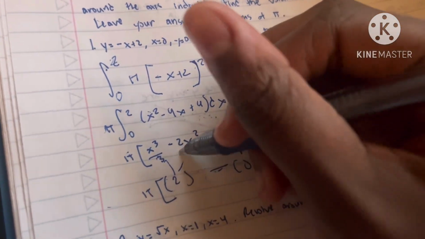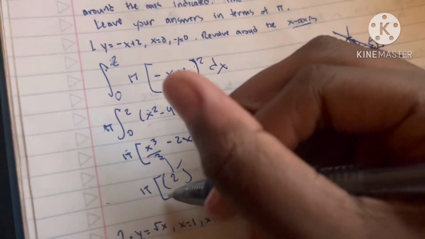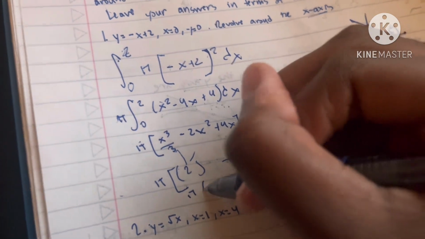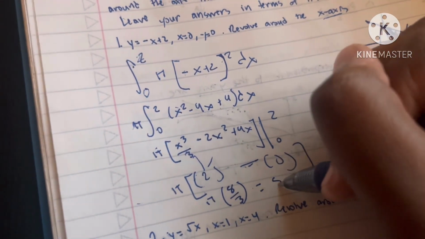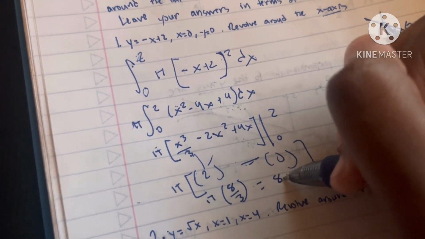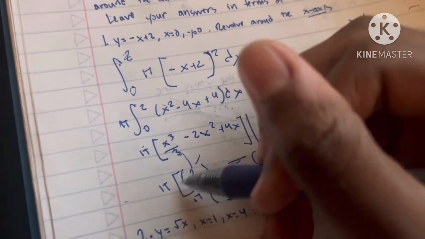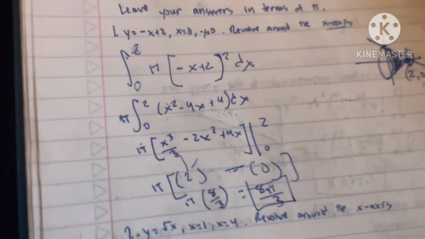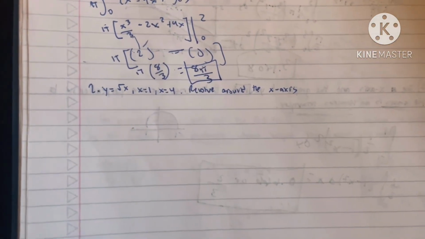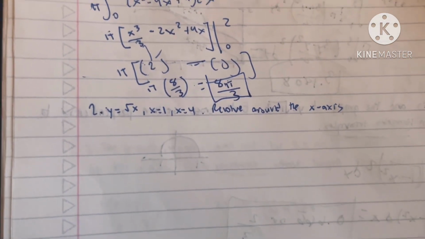I'm just plugging it in, you get it. I just don't want to write it out. But that would be pi times 8 over 3. That's basically the answer, I just didn't want to write it out in parentheses and all that. But that's your solution.